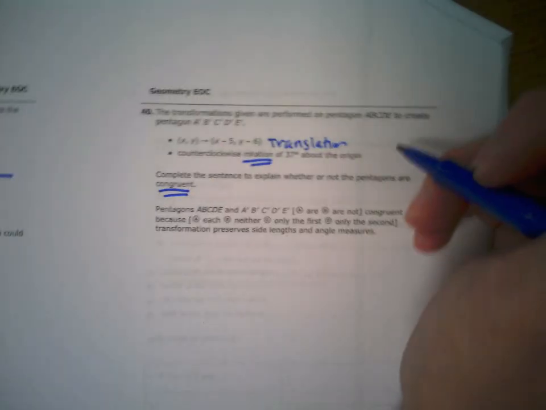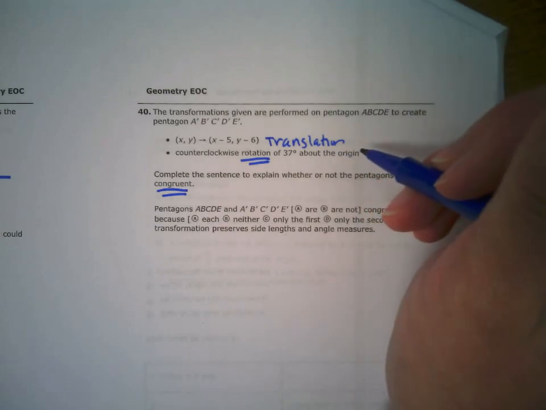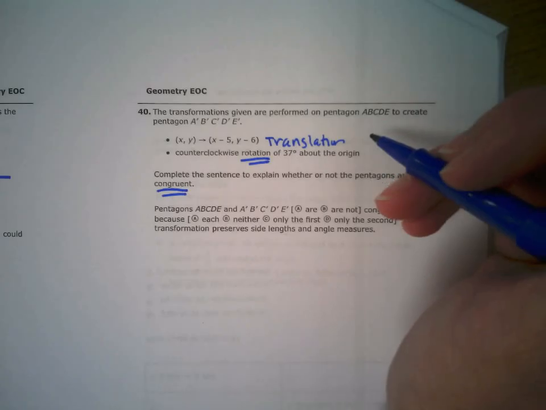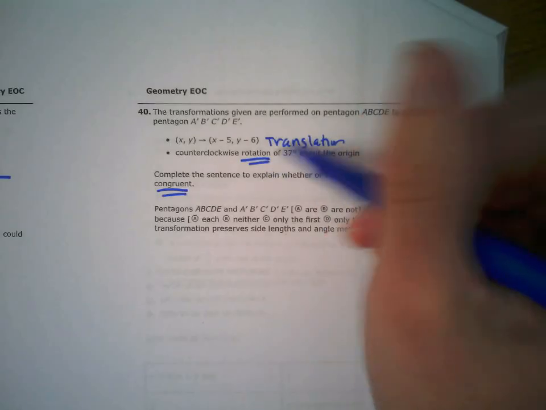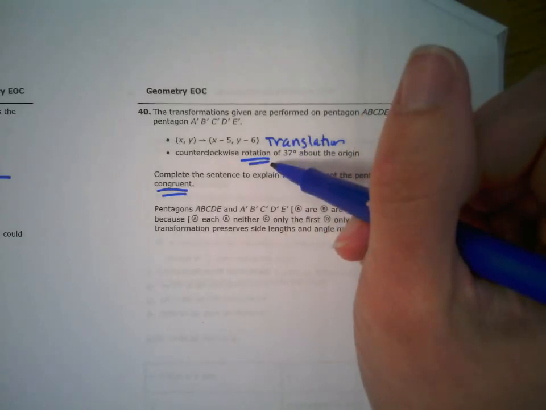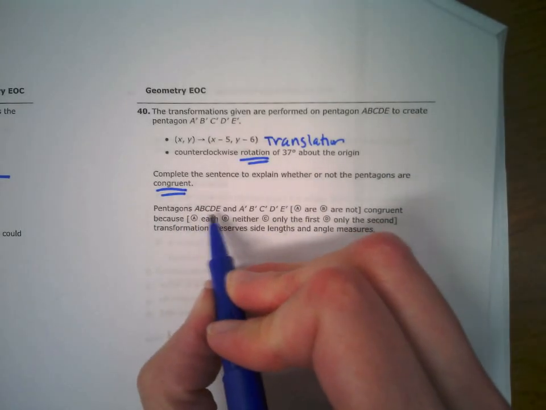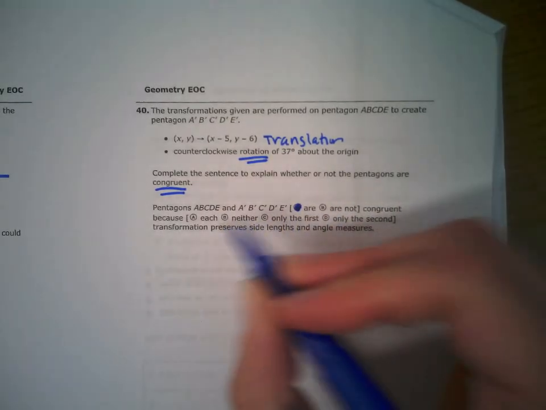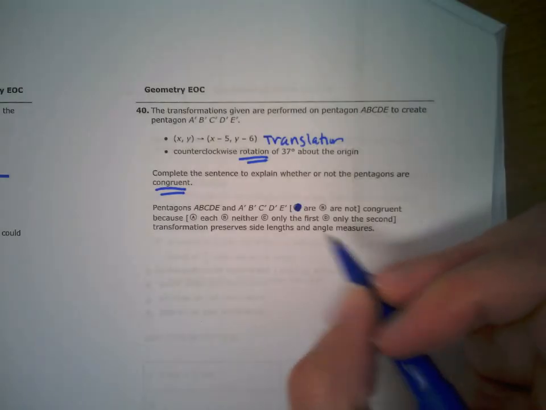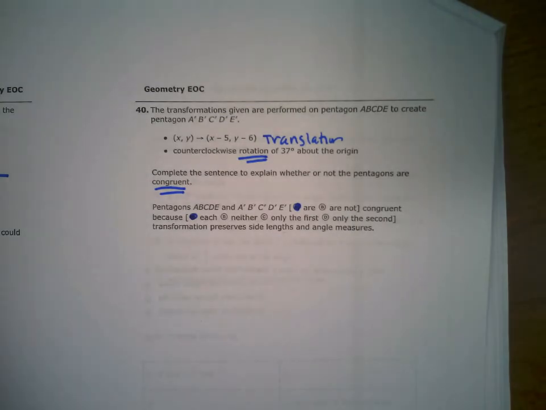So we talked a lot about this in earlier questions. The transformations that keep the shapes congruent are translations, rotations, and reflections. So if these two, translations and rotations, are applied, the pentagons will still be congruent. We didn't change the size. So pentagons A, B, C, D, E, and the prime pentagon are congruent because each transformation preserves side length and angle measurement.